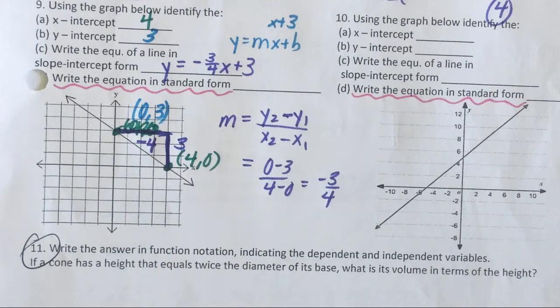If you put the 4 in the numerator, yes, you flipped it, and you did x2 minus x1 in the top instead of in the bottom. Remember, it's got to be rise over run. That's a good question.